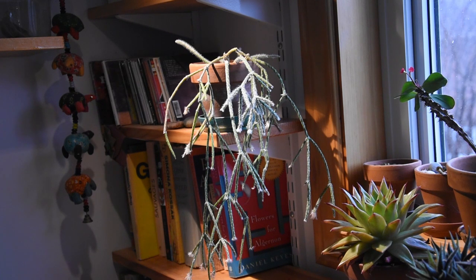Okay, so that's it. This is what I wanted to share with you about my Rhipsalis. I hope you like it. I like it a lot. I think it's a very nice plant, and I really like plants that are interesting and unique, and this is one of those plants.